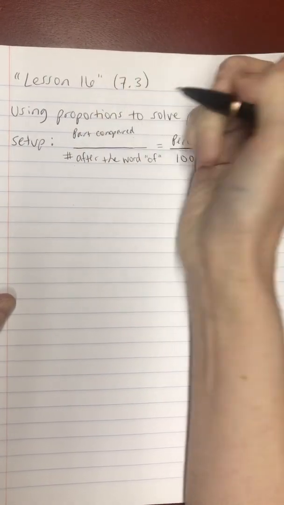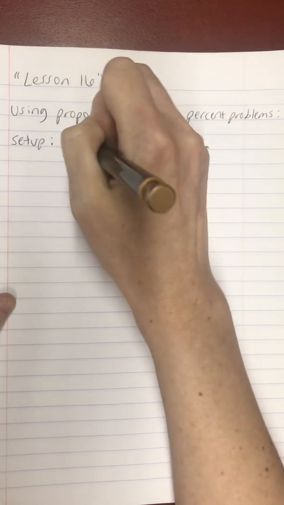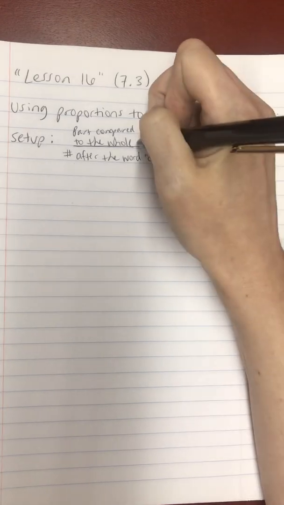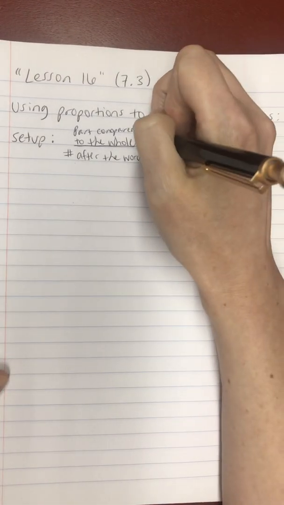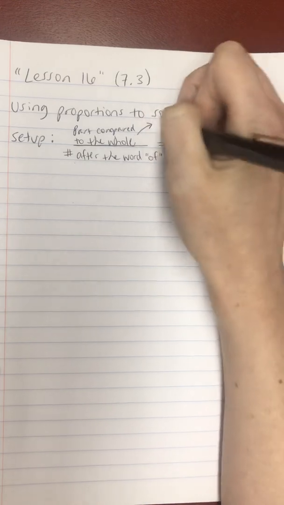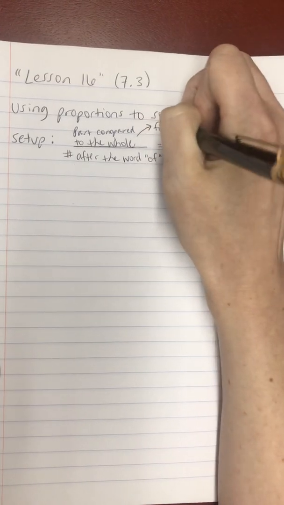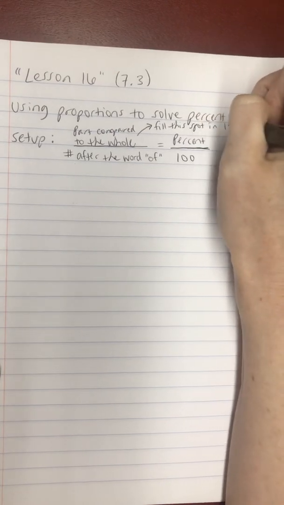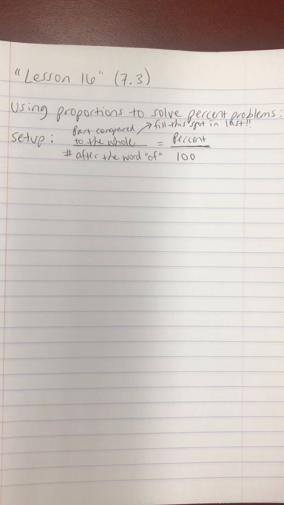I'm writing kind of small. The part compared to the whole. And that might not make a lot of sense. The part compared to the whole thing. Bottom line, here's the important thing you need to know here. Let's draw a little arrow. You want to fill this spot in last. Okay? Let me see if you can read all that. Hopefully you can see what I just wrote.